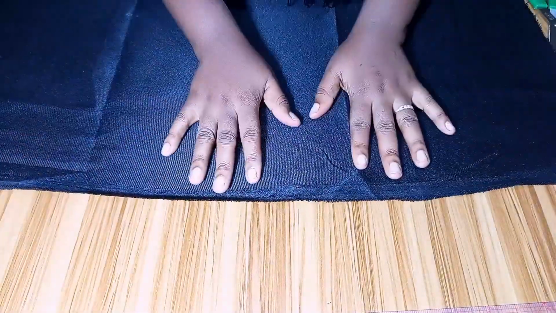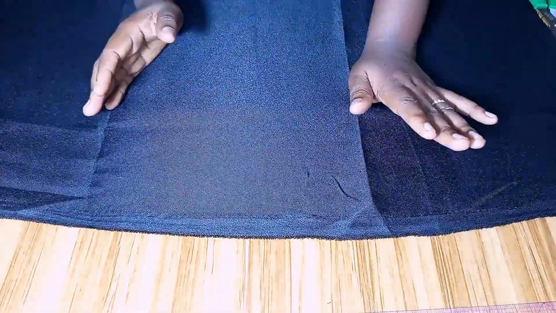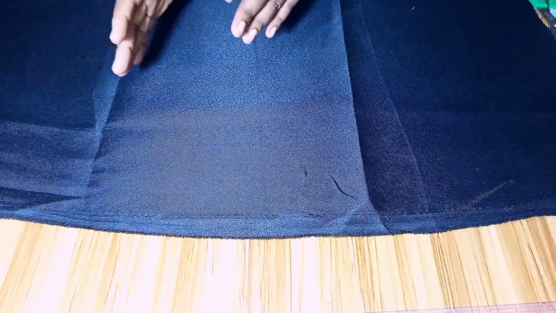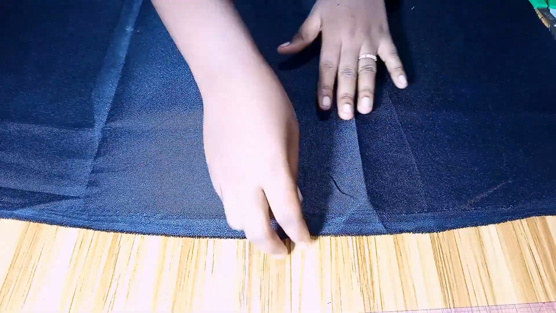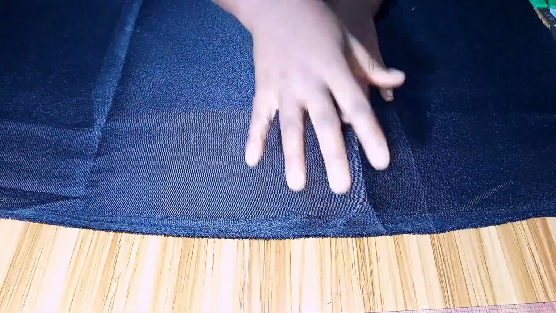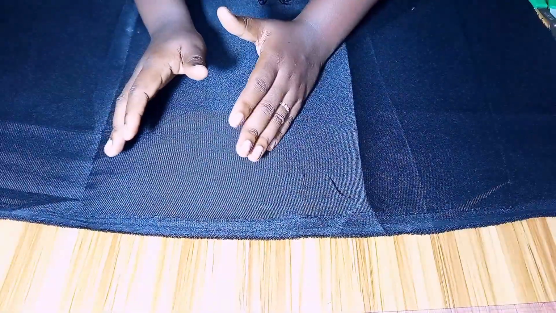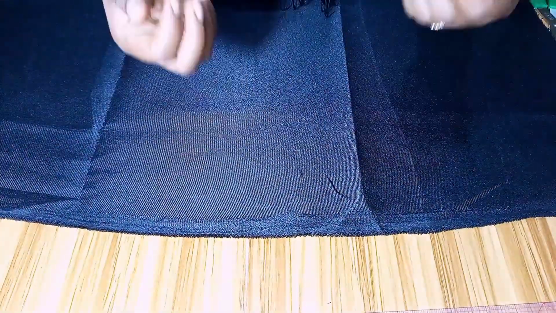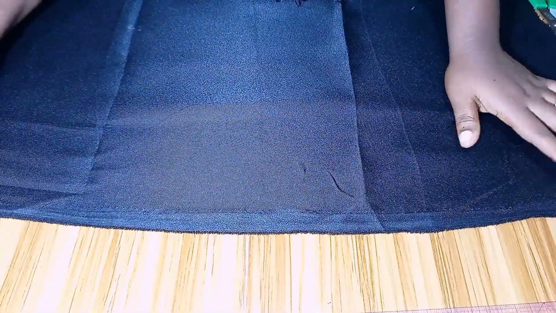The selvage is very, very important. When you are cutting fabric and you know you will have some leftover, it's always advised to leave some part of the selvage still on that remaining fabric so that when next you want to make use of it, you can just pick it up and you will be able to identify where your lengthwise grain is.